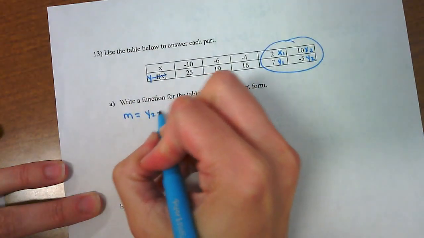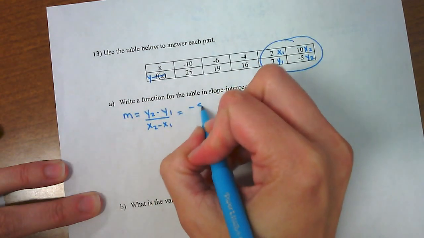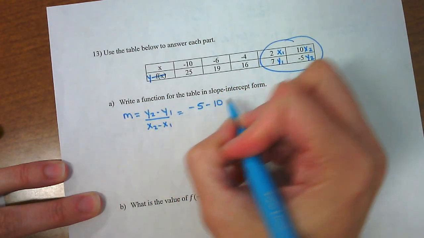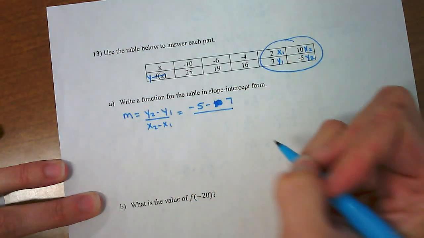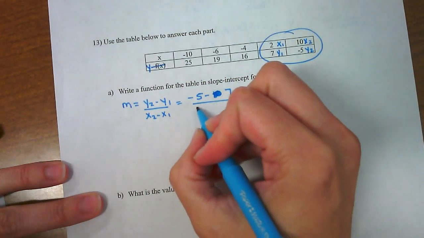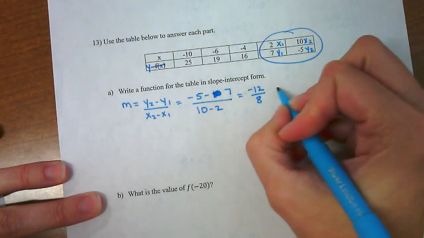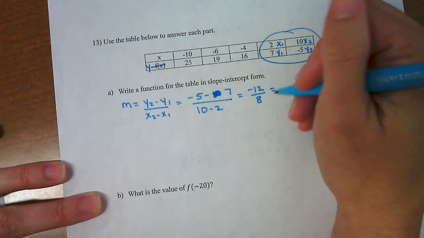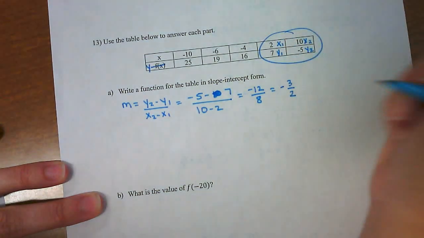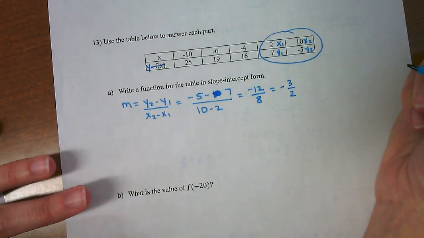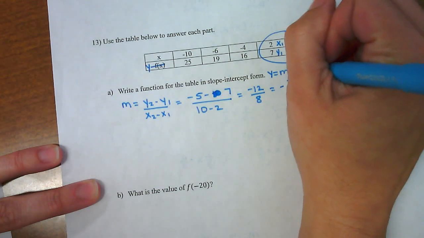My slope, I do y2 minus y1 over x2 minus x1. So negative 5 minus, I wrote the wrong number, negative 5 minus 7 over 10 minus 2. So negative 12 over 8. And then I need to simplify. So if I simplify, that's going to be negative 3/2. That's my slope. I'm trying to make it look like this.